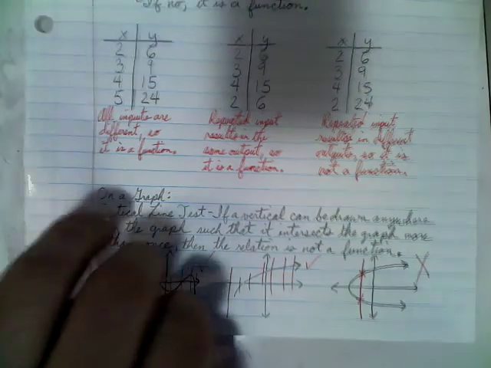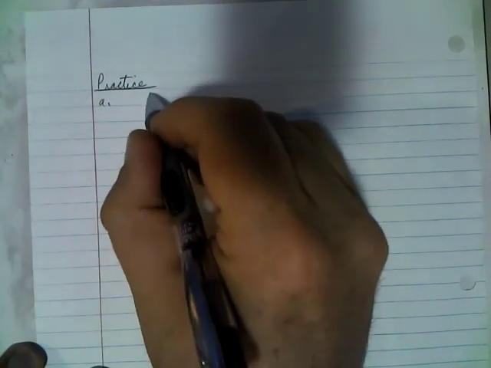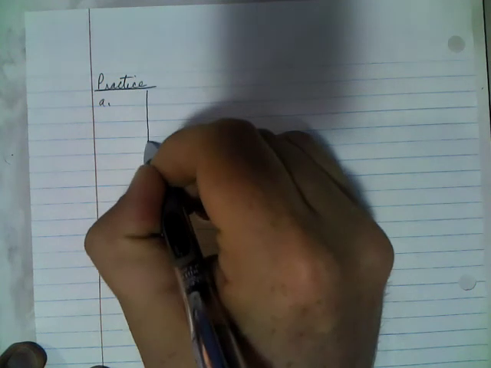So if we flip our papers over, please, and on the back, we're going to do the practice problems from this lesson. Just 4 of them. And that is on page 654. It says, for A through D, state whether each graph or table is a function. So on A, I'm just going to do a quick sketch of it here on my paper.